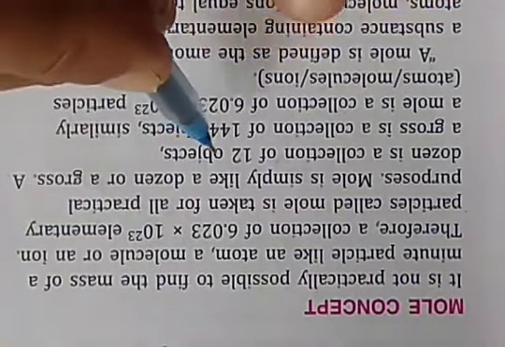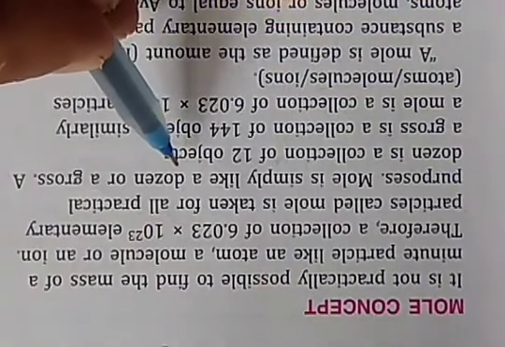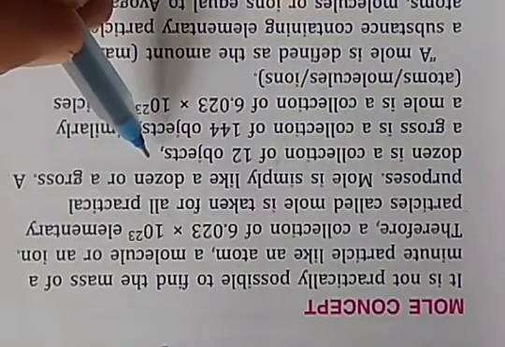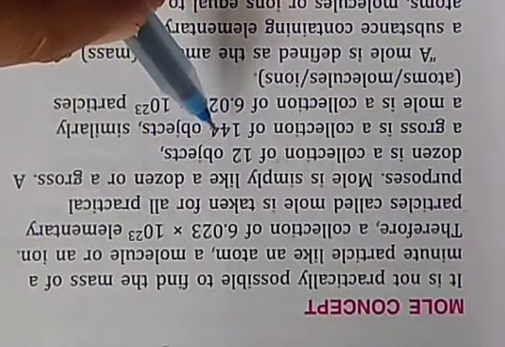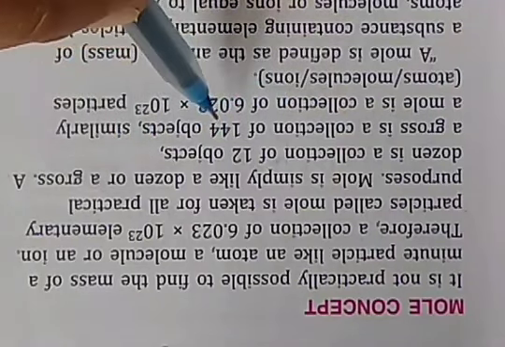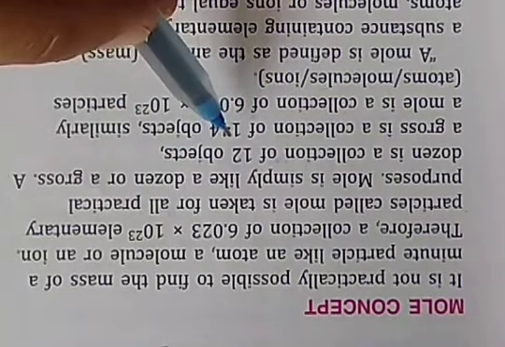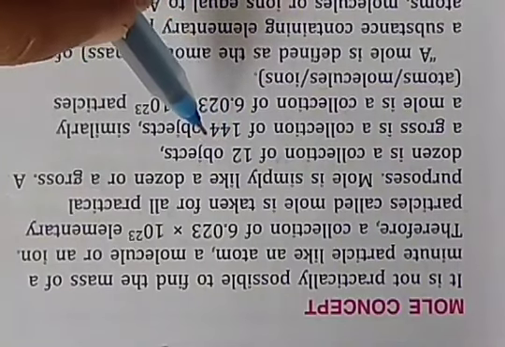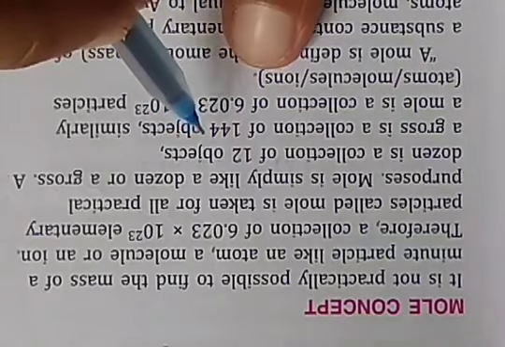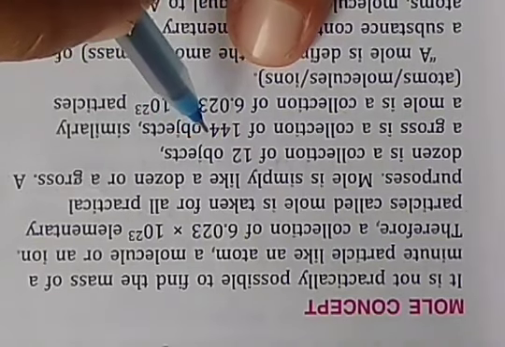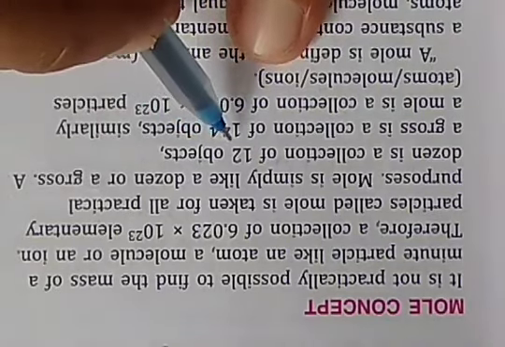Let's try to understand. Suppose 1 dozen is equal to 12. 1 gross is equal to 144 objects. Suppose there is 1 dozen of apples in 1 kg, it means that in 1 kg there are 12 apples present.